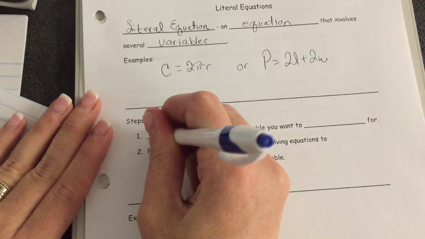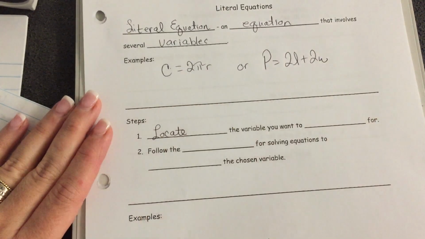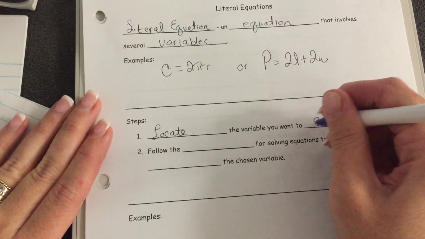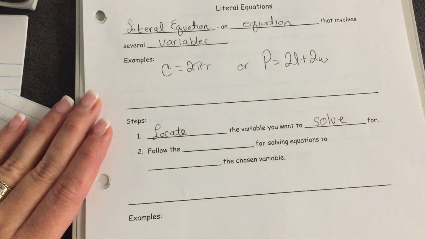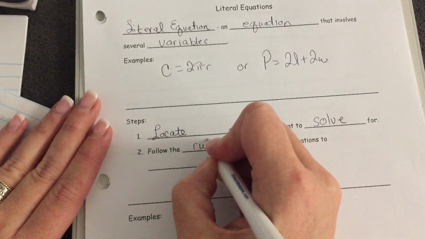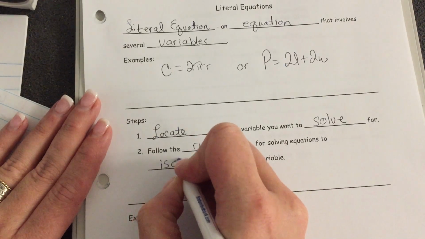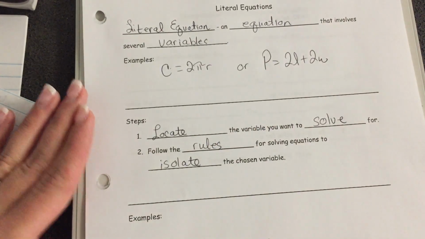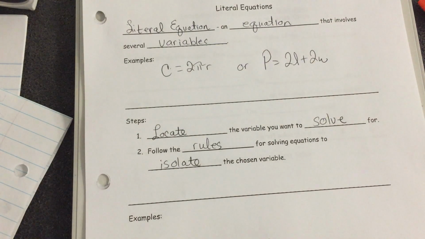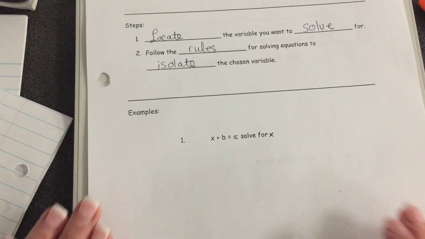So step one is we need to locate the variable you want to solve for. And then we're going to follow the rules for solving equations to isolate the chosen variable. Okay? So let's look at this.